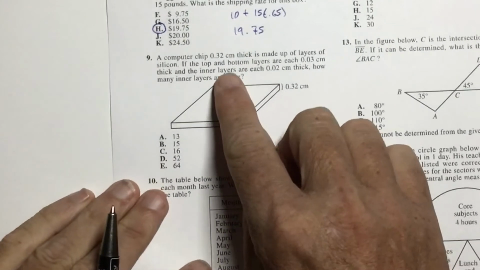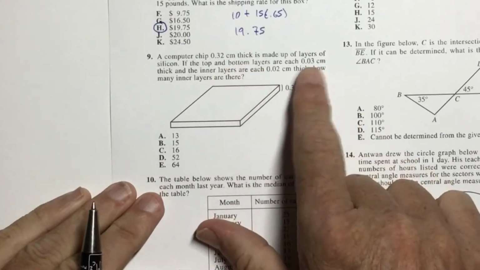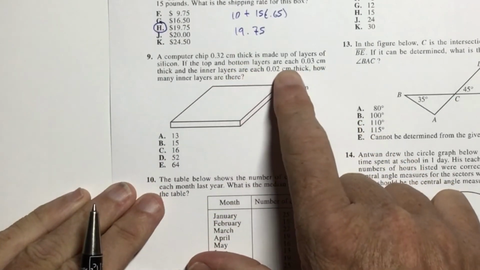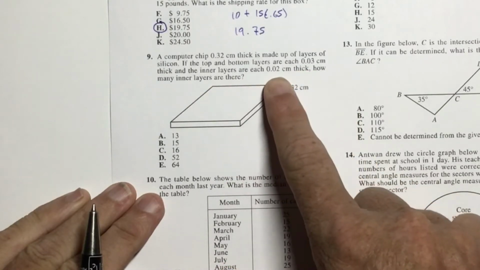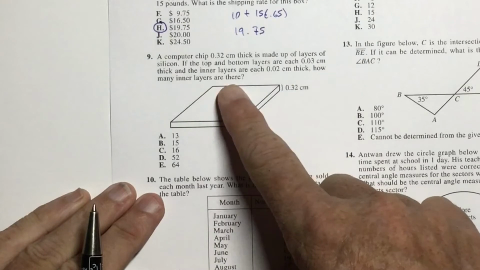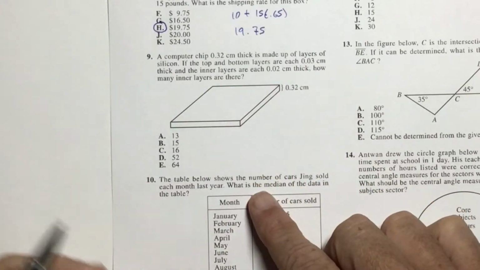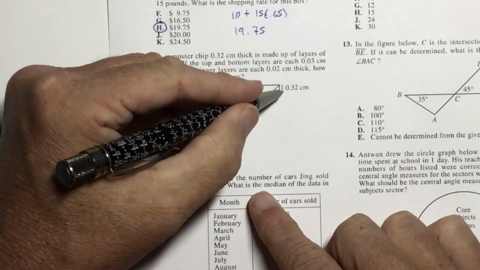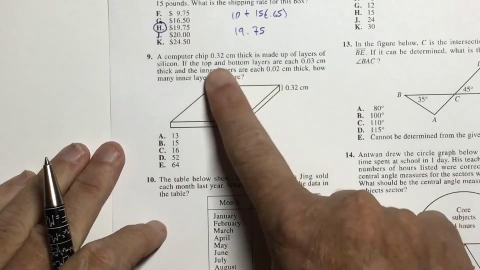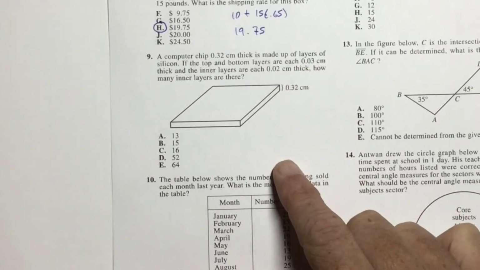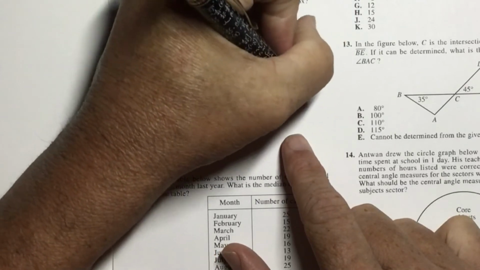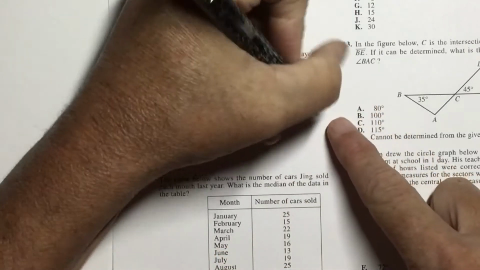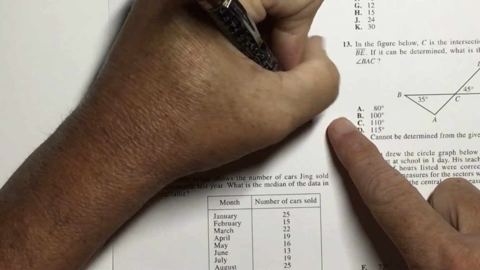A computer chip, 0.32 centimeters thick, is made up of layers of silicon. If the top and bottom layers are 0.03 centimeters thick and the inner layers are 0.02 centimeters thick, how many inner layers are there? All right, so the whole thing's 0.32. The top and bottom layers are 0.03. So I have two layers of 0.03. So I need to take 0.32 and subtract two layers of 0.03, which is 0.06.